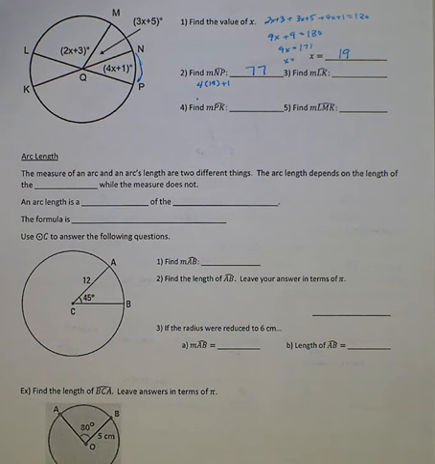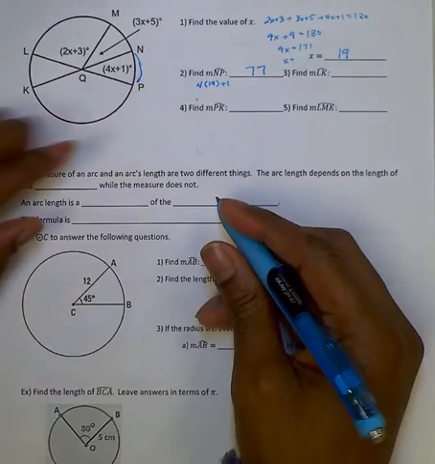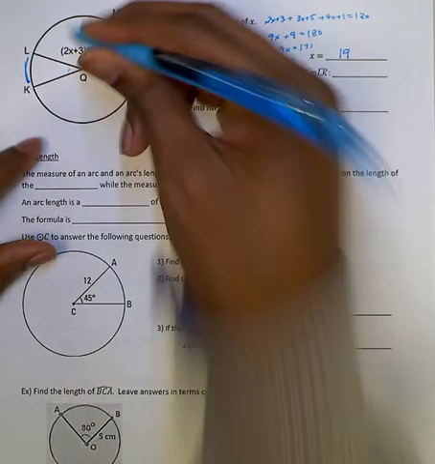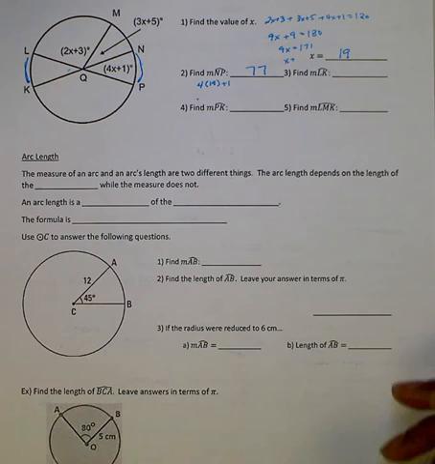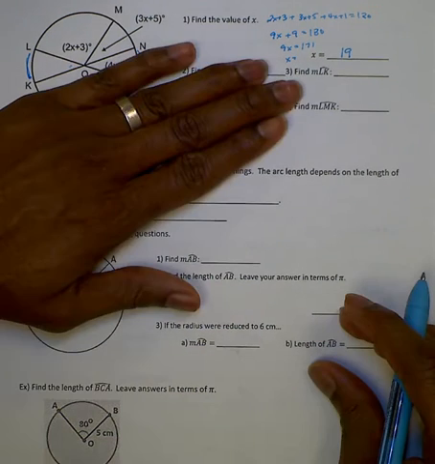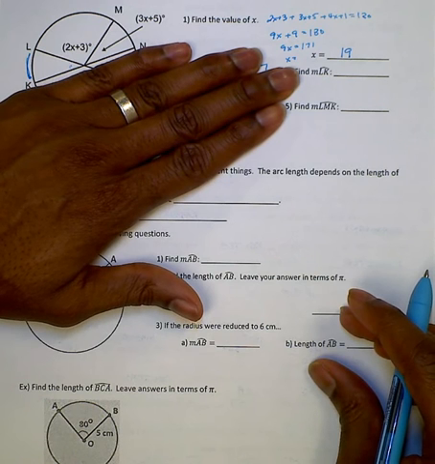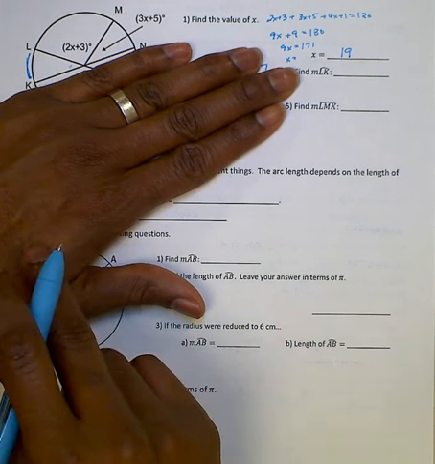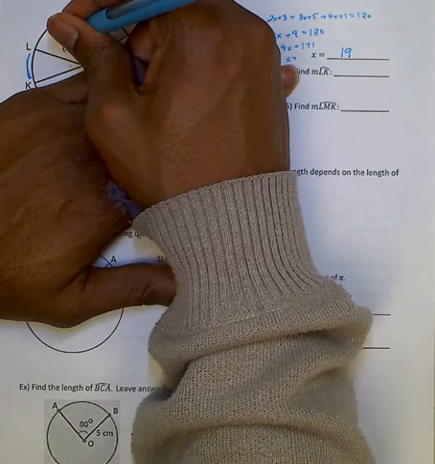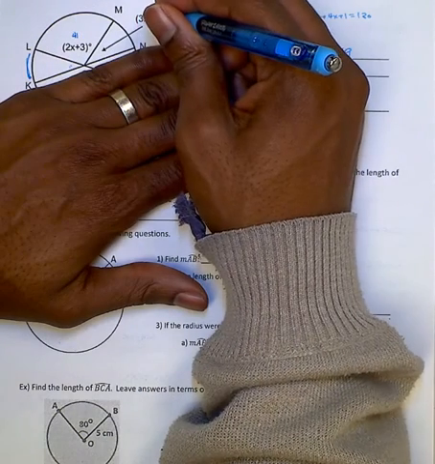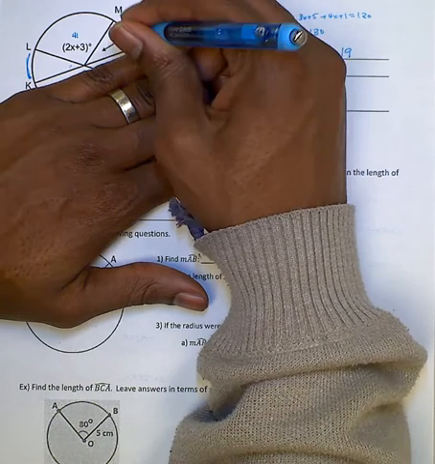Next, they want me to find arc LK. Now this is where a little bit of reasoning comes into play, because notice here, arc LK doesn't have anything. We need to figure out what that is. I recognize the semicircle, so I know the semicircle should equal 180. Since x is 19, this will be 38, this will be 41. This will be 57 plus 5, 62.